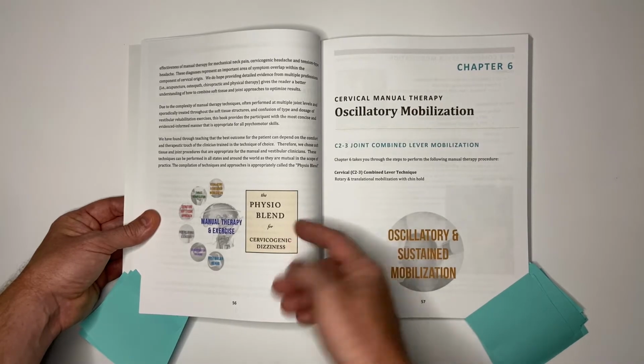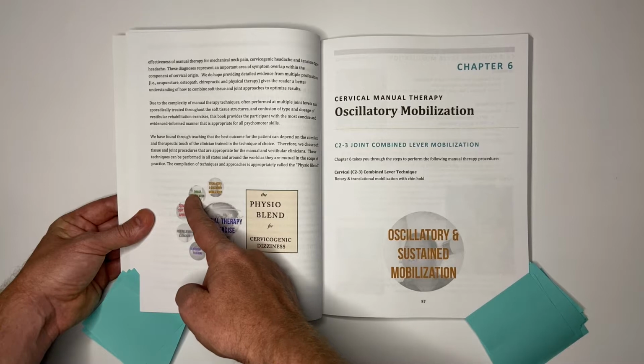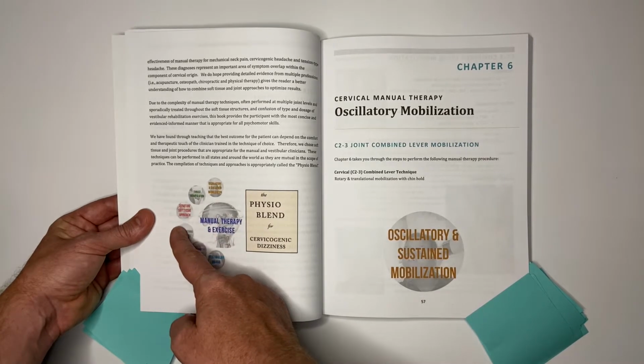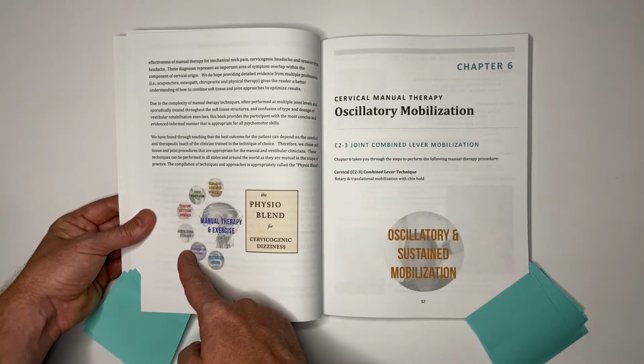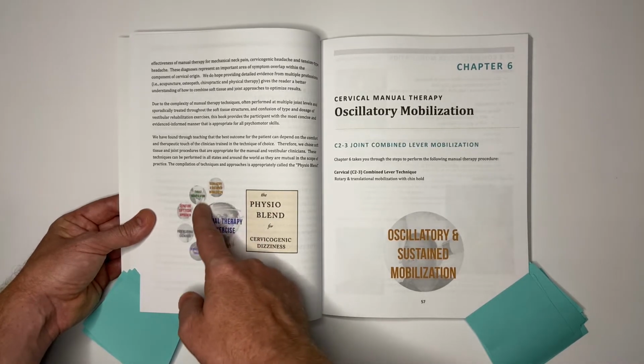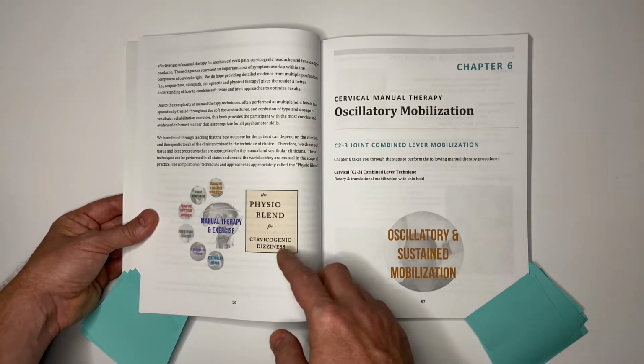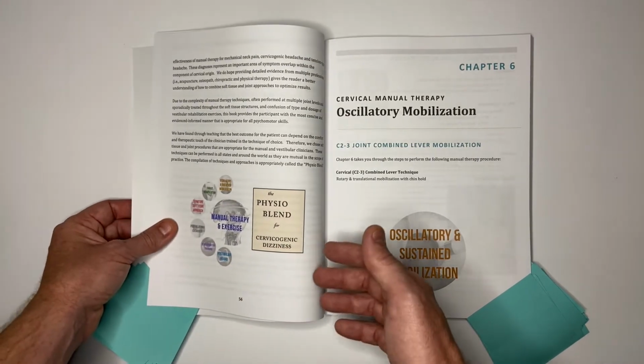The remaining chapters are going to take you through the oscillatory and sustained mobilizations, manipulations, signature soft tissue approaches, pain relieving exercises, sensorimotor and vestibular rehabilitation to ultimately have the best of the best in regards to manual therapy and exercise to treat individuals with cervicogenic dizziness.